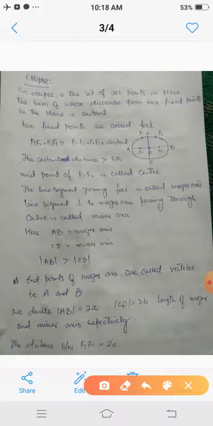So firstly we'll define what an ellipse is. An ellipse is the set of all points in a plane, the sum of whose distances from two fixed points in the plane is constant. Here the two fixed points are called the foci, which is the plural of focal point, that is, focus.